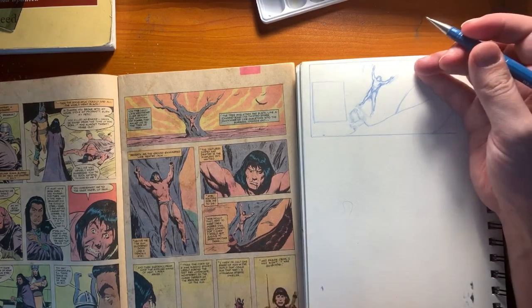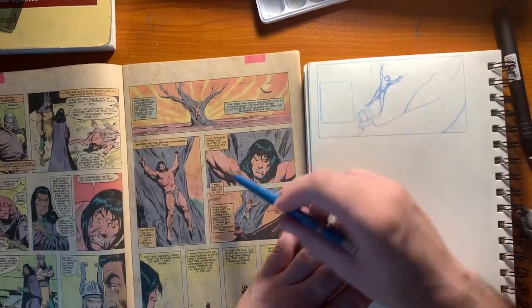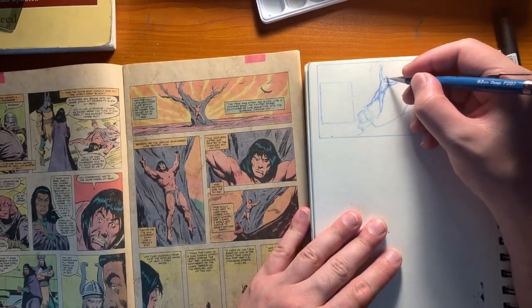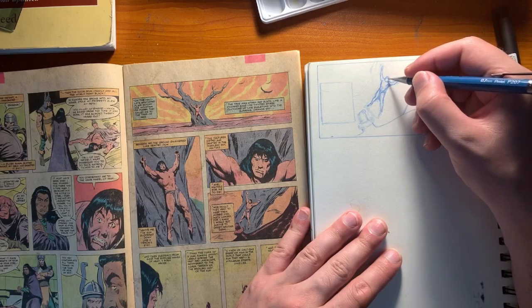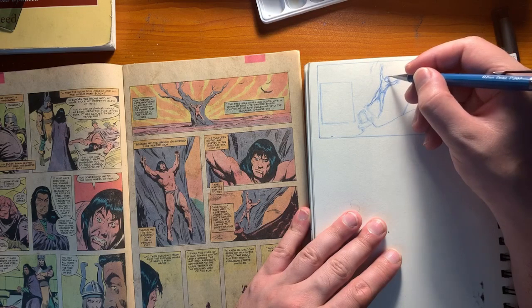And another perfect thing to practice, right? Like drawing big, drawing small, drawing all these different perspectives, camera angles, face expressions, all this from practicing from comics.